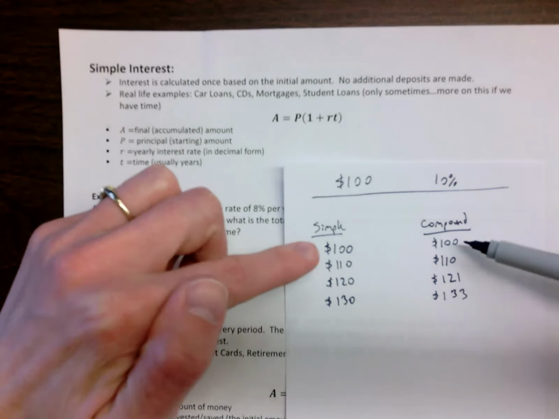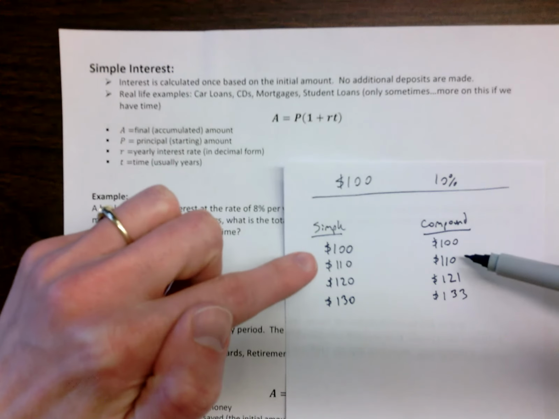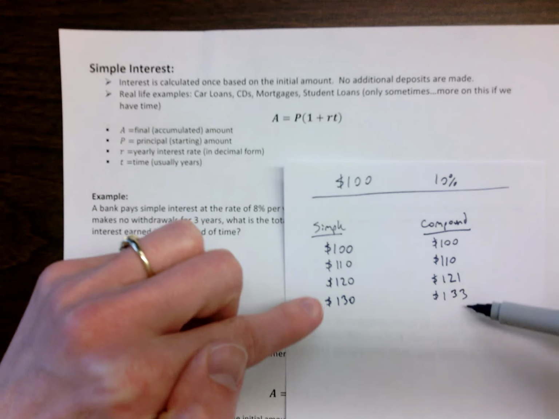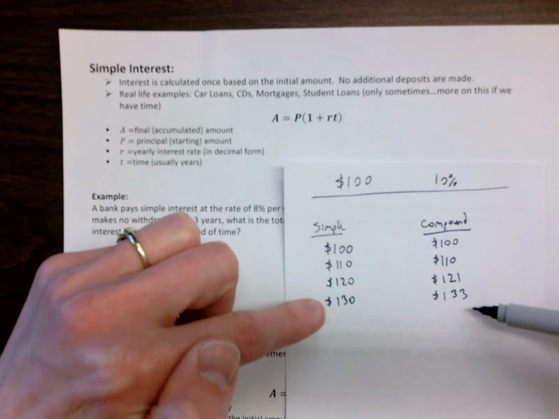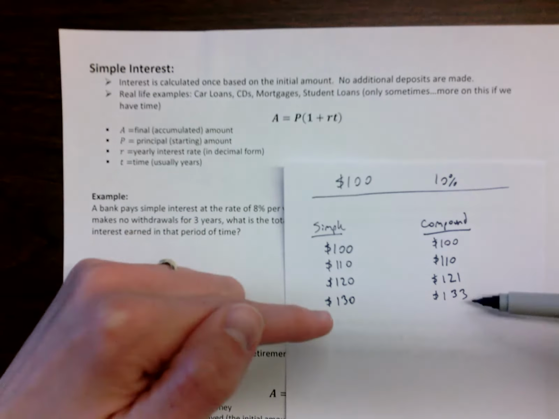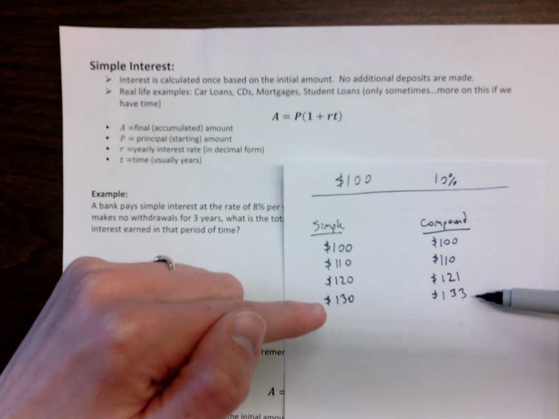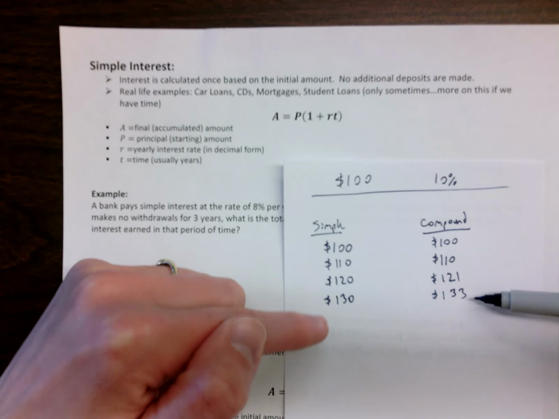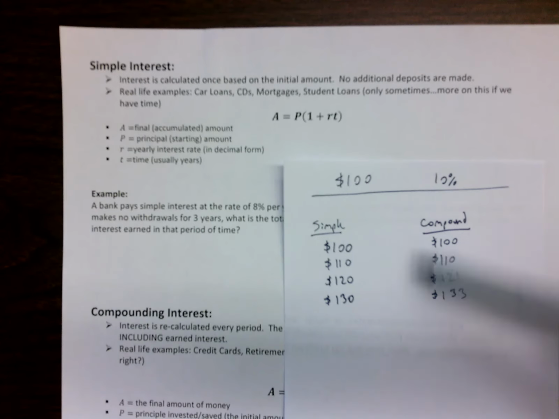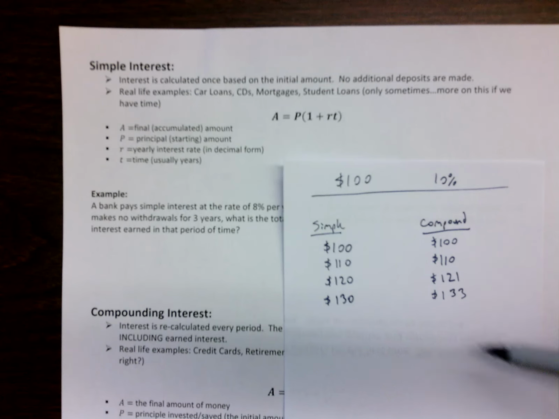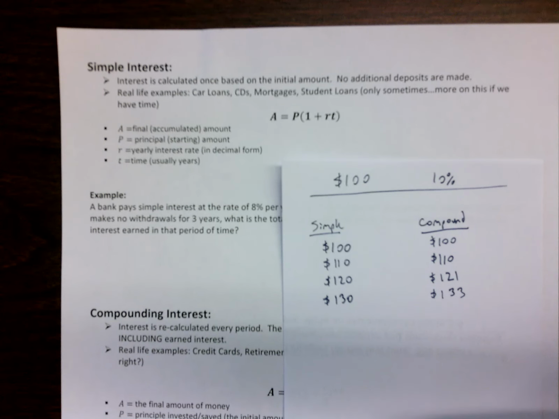Okay. So simple and compound interest, they start out pretty much the same, right? But over time, having compounding interest is going to make a big difference. It's not really that big of a difference right now. It's only $3, right? But over time, it makes a huge difference to have compounding interest versus having simple interest.